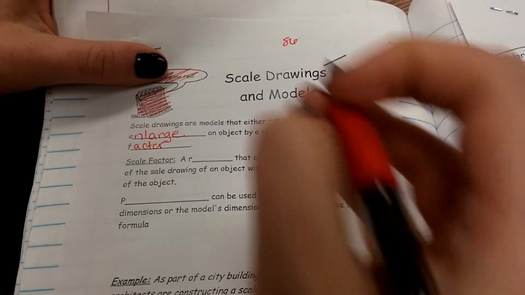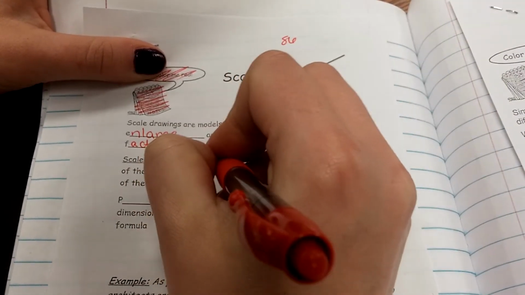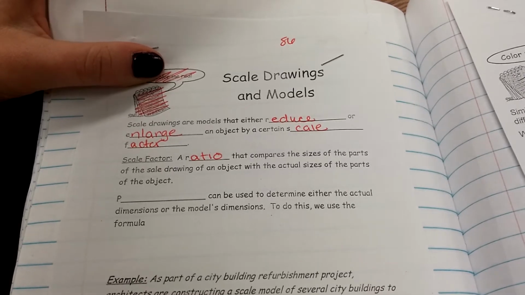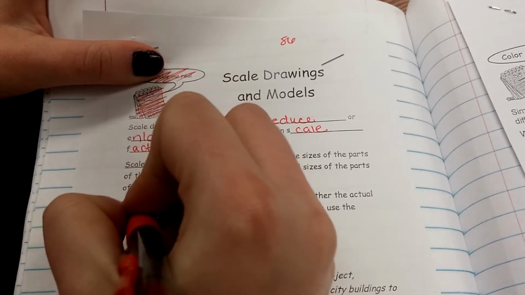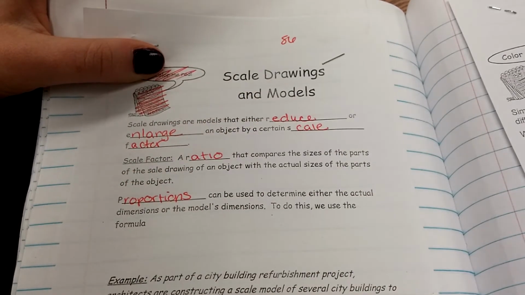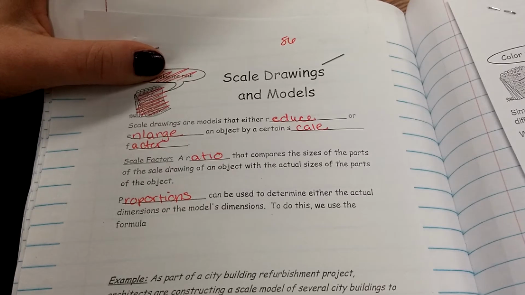A scale factor is a ratio that compares the size of the parts of a scale drawing of an object with the actual sizes of the parts of the object. Proportions can be used to determine the actual dimensions or the model's dimensions.